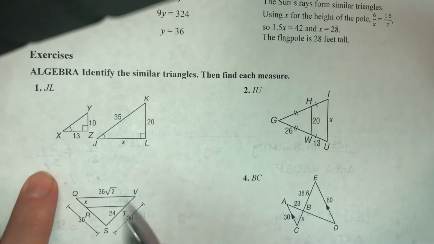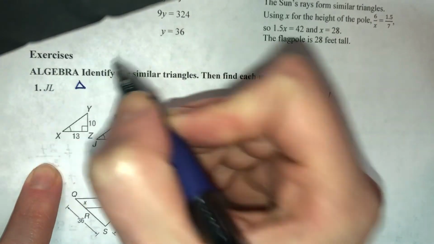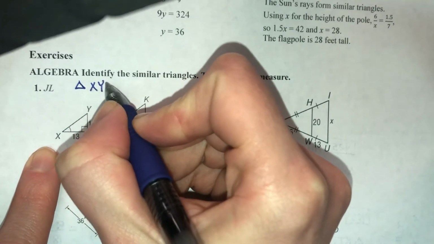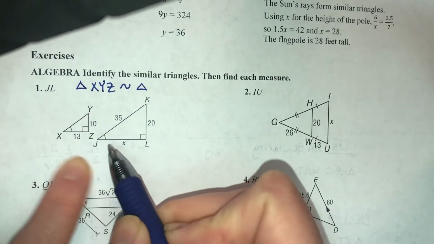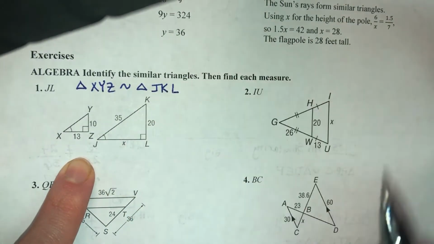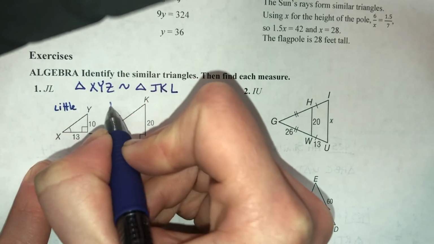So for the first one, we're gonna say triangle XYZ is similar to triangle JKL, with XY going with JK. And so here's my little and here's my big.